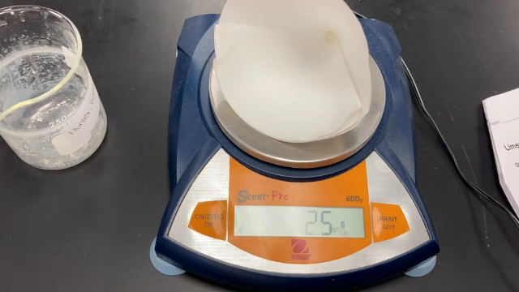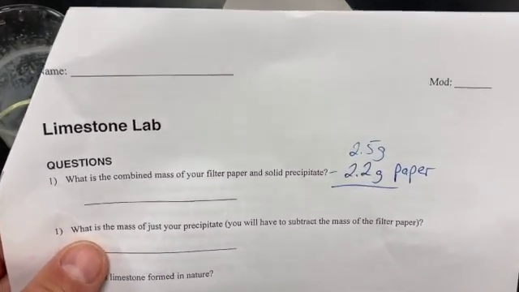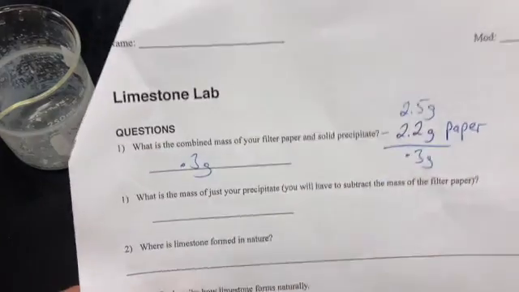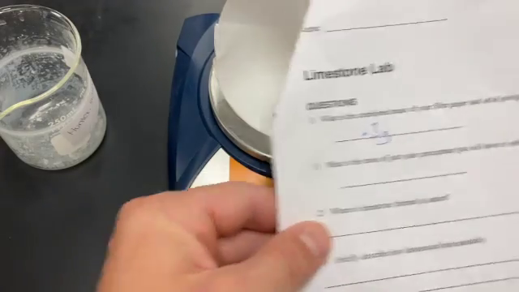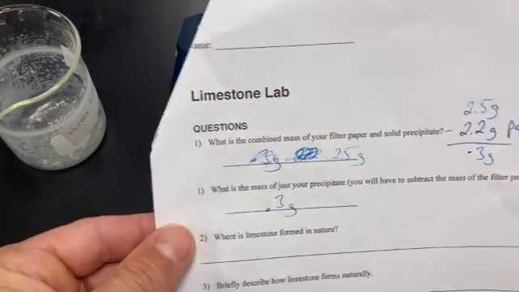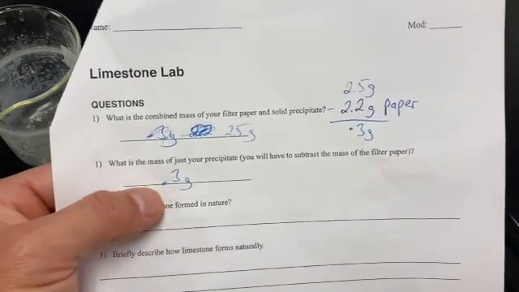You guys are going to have different numbers for this. Then all we have to do is subtract those 2 numbers. Oops, sorry, that was the combined mass. Your combined mass was 2.5 grams. Oh, I'm really messing this up. It's early. 0.3 grams was what you produced there. I put it in the right spots now. So those guys had 2.5 grams combined. We subtracted the mass of the filter paper, and we got a total of 0.3 grams.